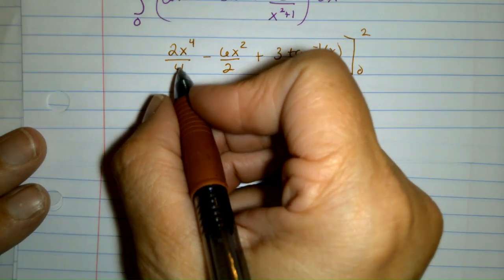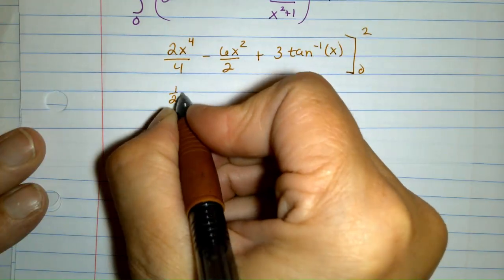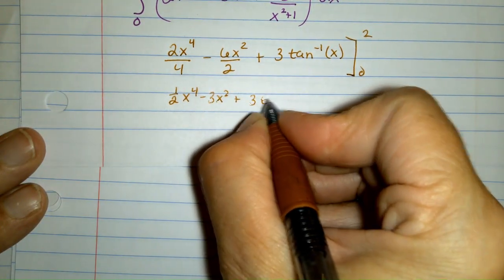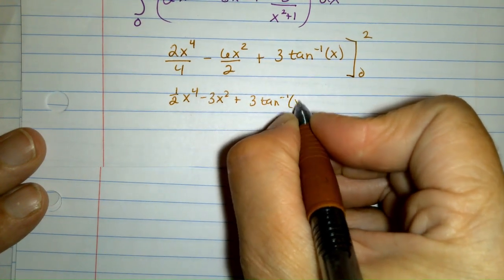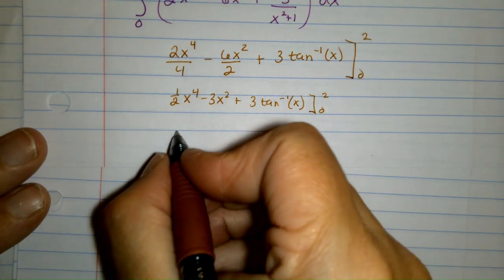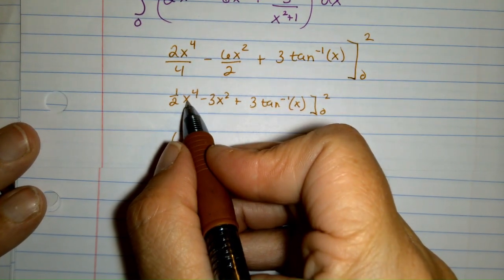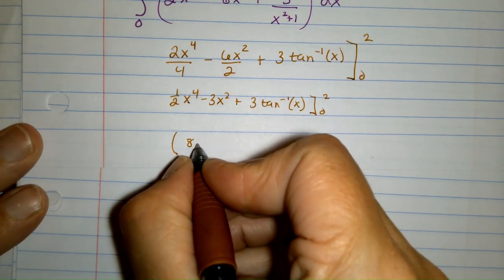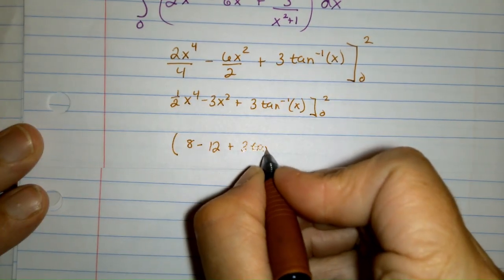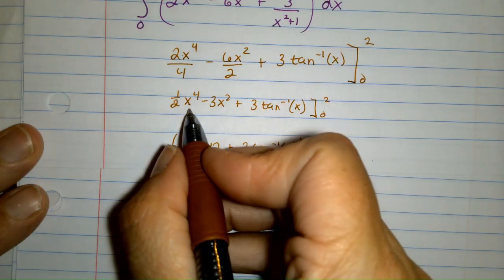So if I substitute 2, well, here, let's reduce this. 1/2 x to the 4th minus 3x squared plus 3 arctangent. Okay. So 2 to the 4th is 16 divided by 2 is 8 minus 12 plus 3, whatever the arctangent of 2 is, minus 0 minus 0.